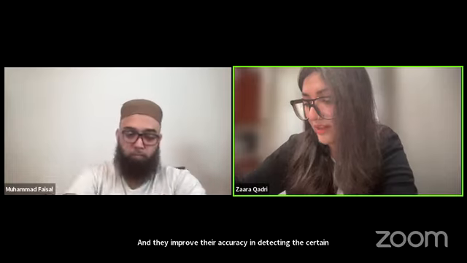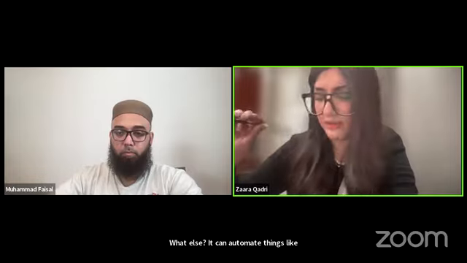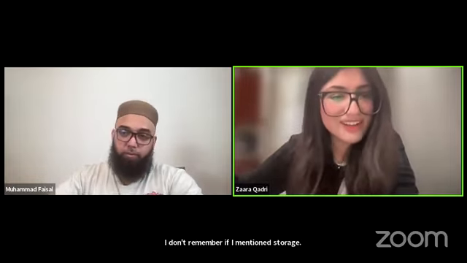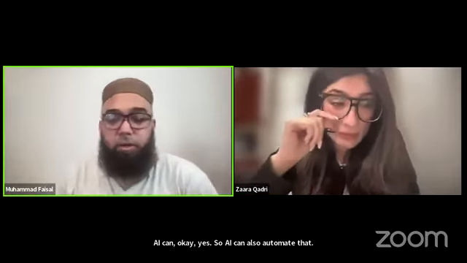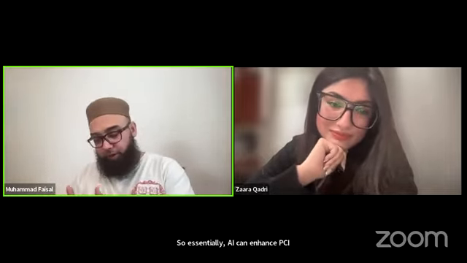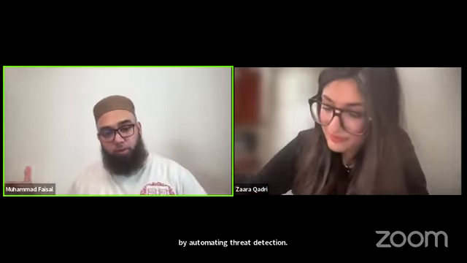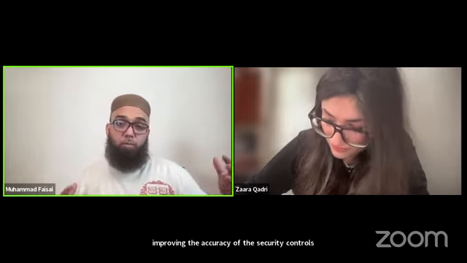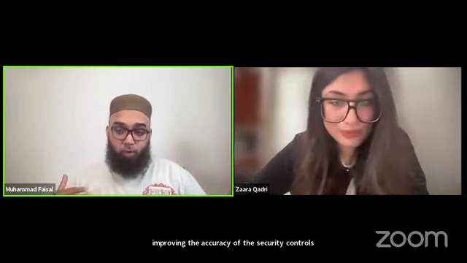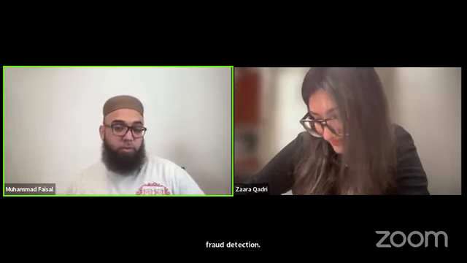What else? It can automate things like storage. I don't remember if I mentioned storage, but yes, AI can also automate that. And of course, essentially, AI can enhance PCI DSS implementation by automating threat detection, responding faster to anomalies, improving the accuracy of the security controls, performing much more effective fraud detection, or monitoring large volumes of transactions for suspicious activities.